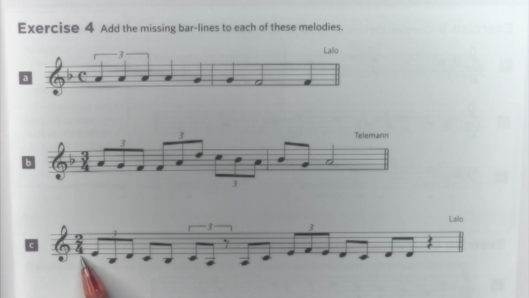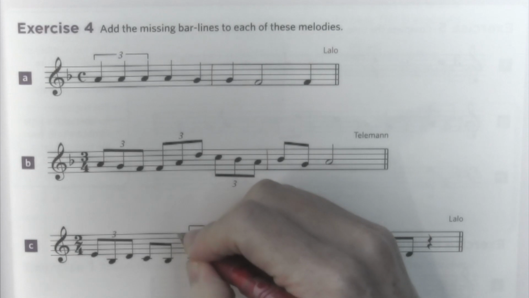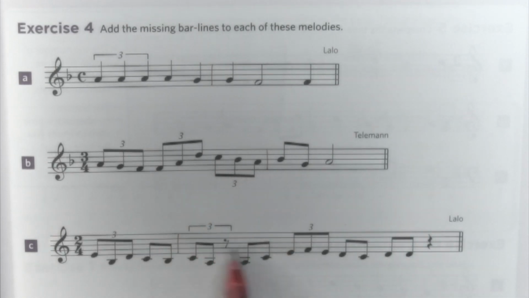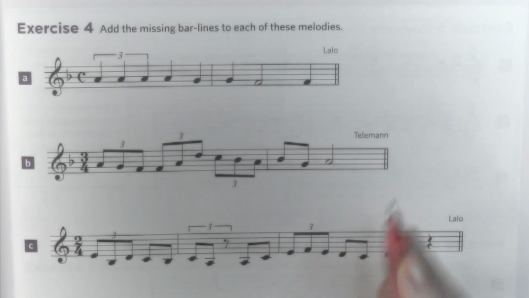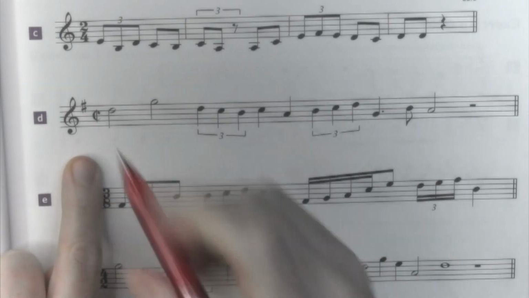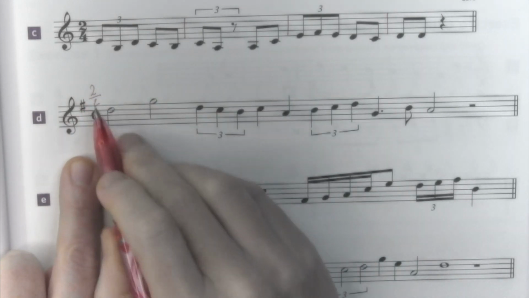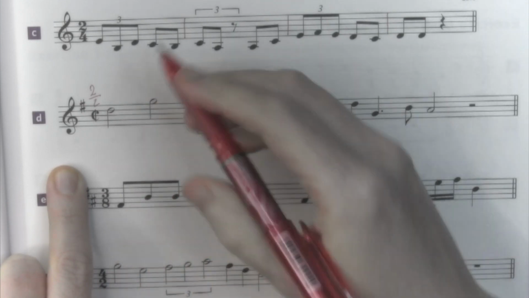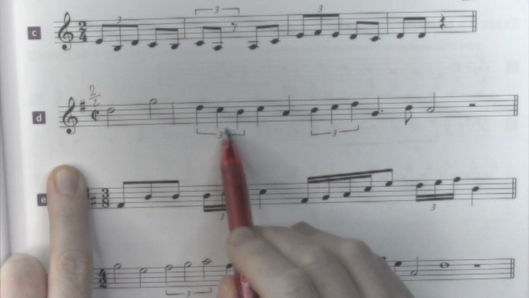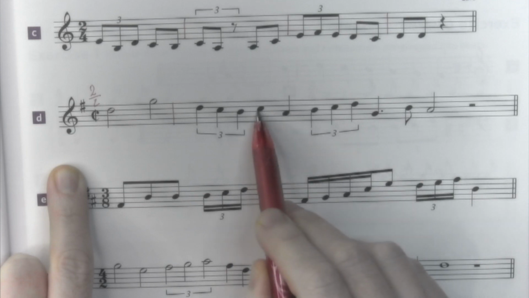2/4 means 2 crotchets. 1 and 2, bar line. 1 triplet and 2, bar line. 1 and 2, bar line. 1 and 2, perfect. Let's continue. 2 halves, 2 minims. 1 and 2, minims, okay?